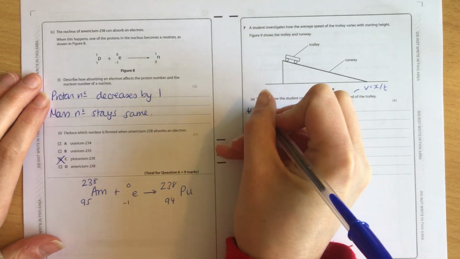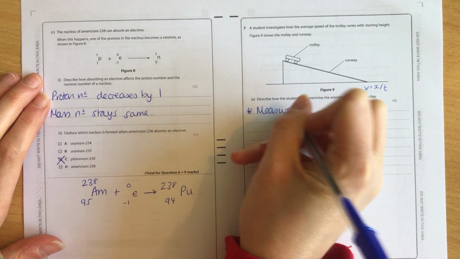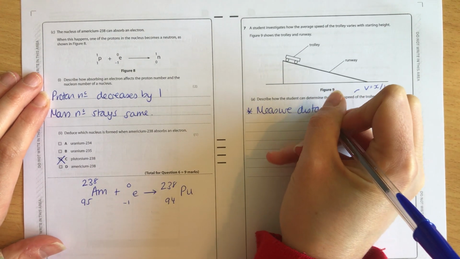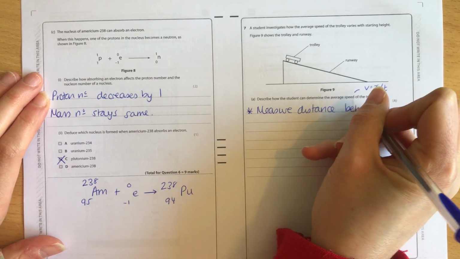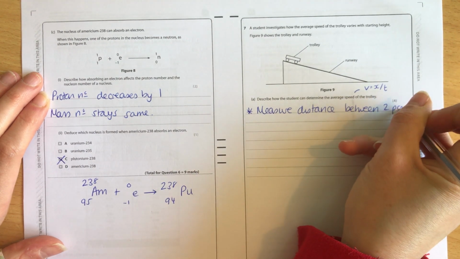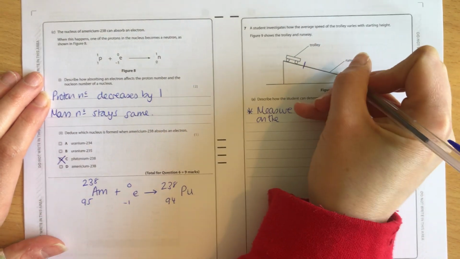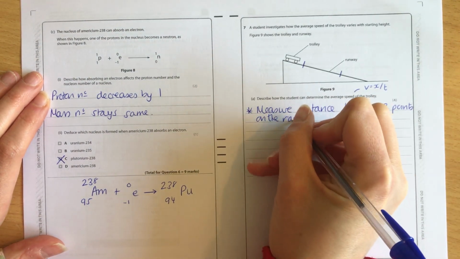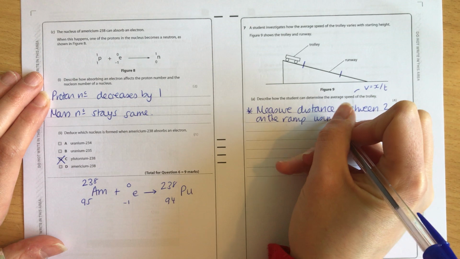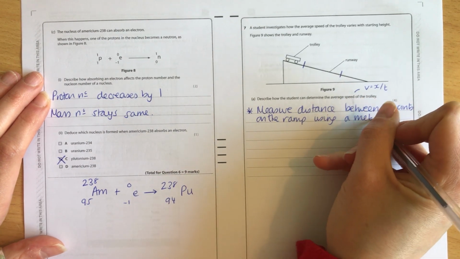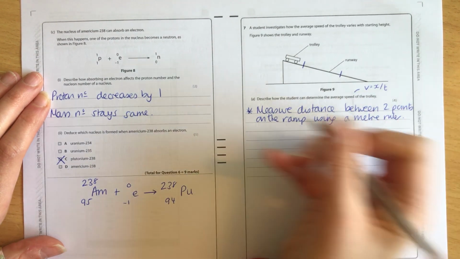So measure the distance between 2 points on the ramp. It could be the top and the bottom. It could be maybe here and here. It's up to you. Using, so what do you measure it with? A meter ruler, not a normal ruler, it's too long for that.